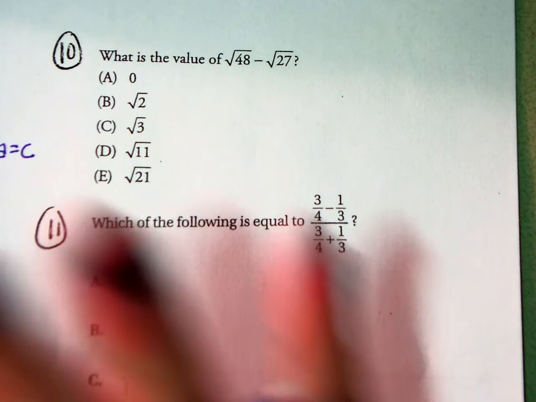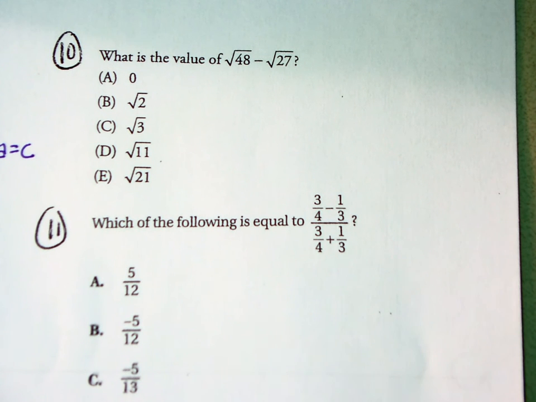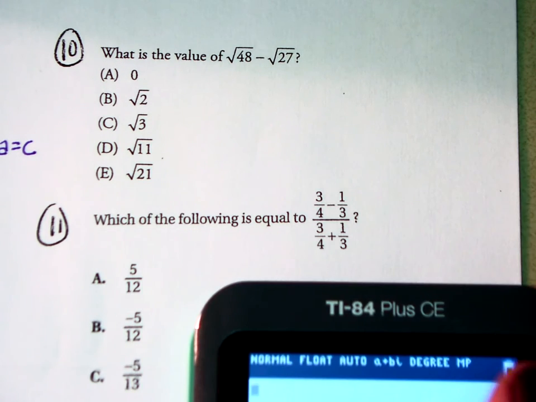All right. Now, since we're at the point in our class where we haven't talked about simplifying radicals, I'm going to do this problem in my calculator because I don't want you to panic if you see a square root, okay? So let's go ahead and do that.